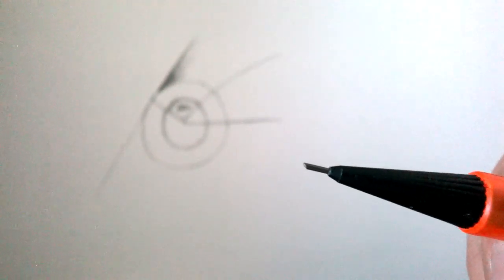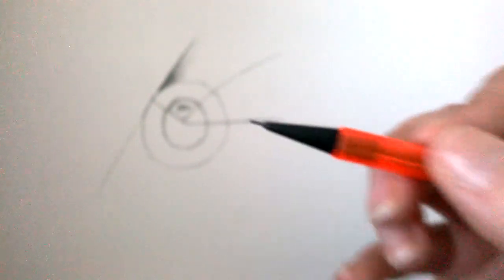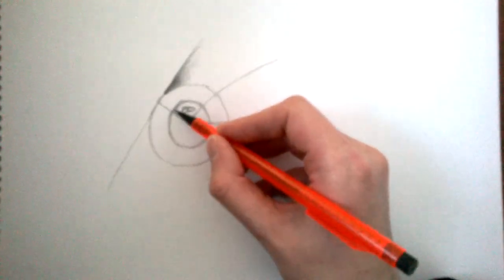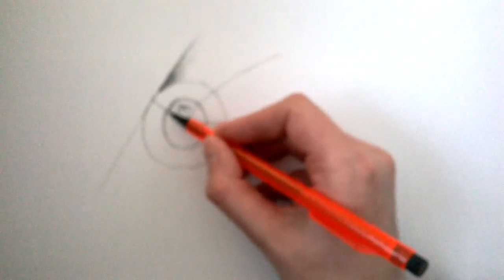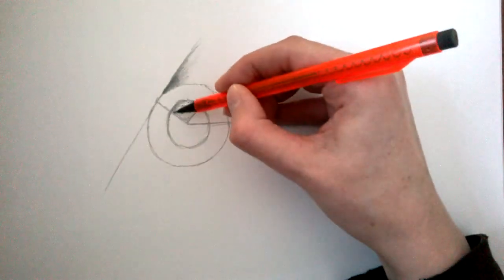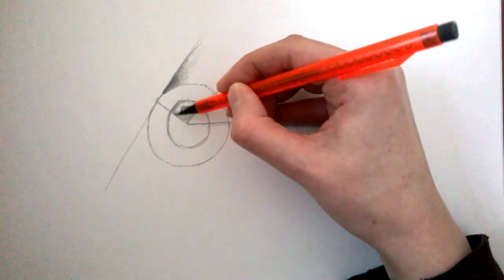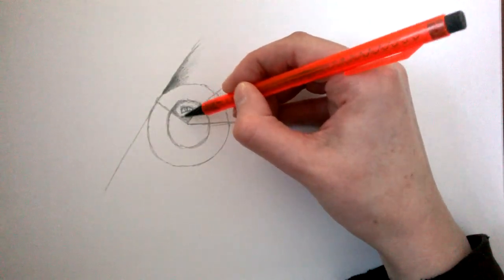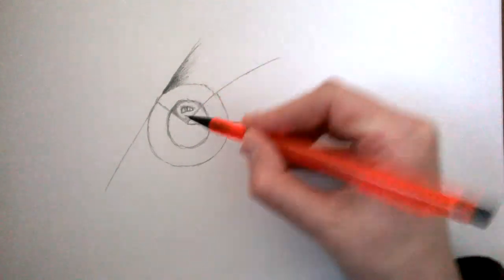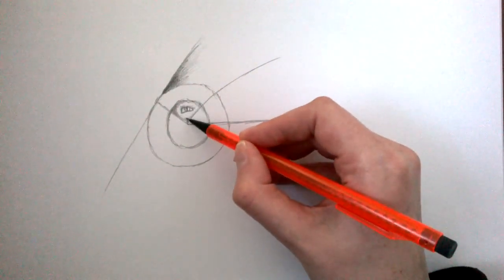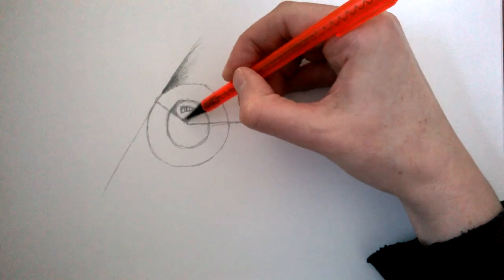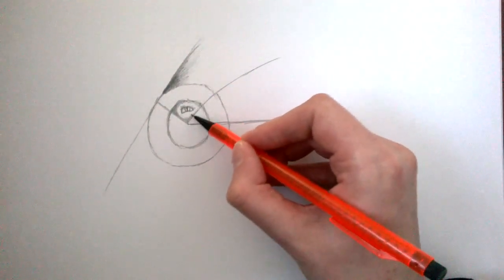There we go, see that? And that means that you've got a wide surface, which means that it's going to make a softer mark, a wider mark, but a softer mark. Generally, when it comes to pencils, wide means soft and thin means hard.